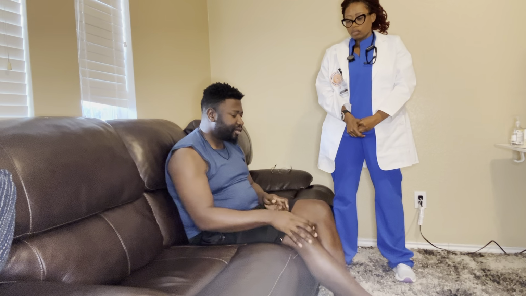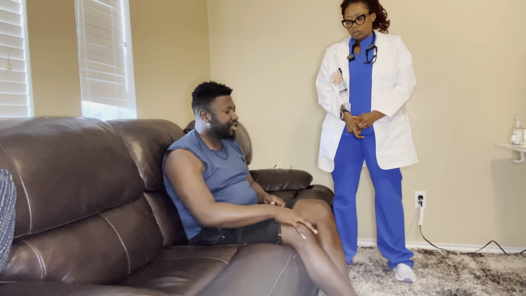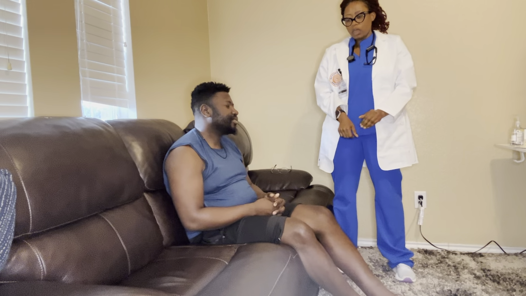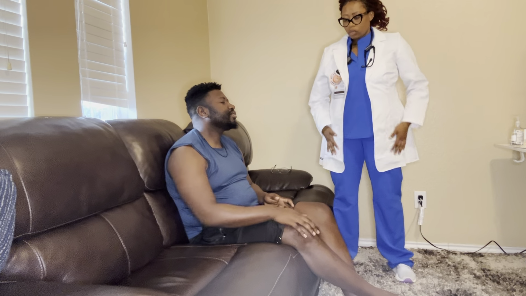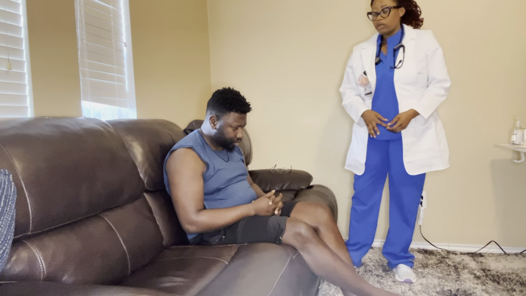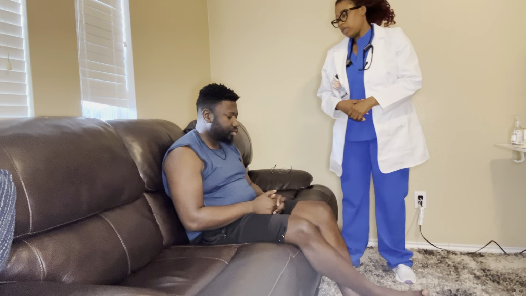I have a problem with my right knee. When did it happen? I was playing soccer about 3 days ago, and now I'm tripping from it. On a scale of 0 to 10, how would you rate your pain? 6. Before we address the pain, I'm just going to do a quick head to toe assessment on you, okay?